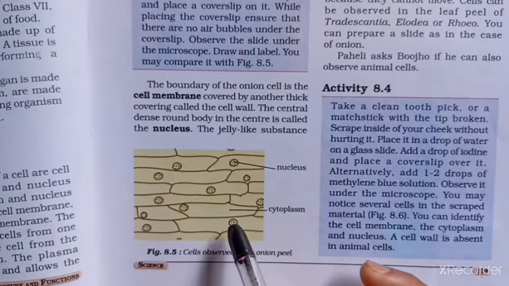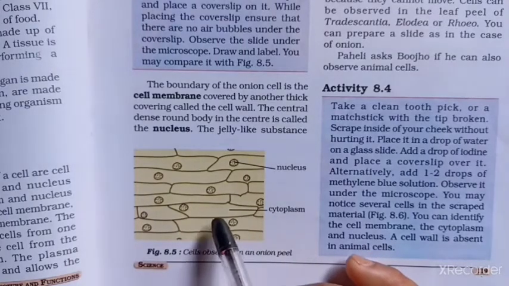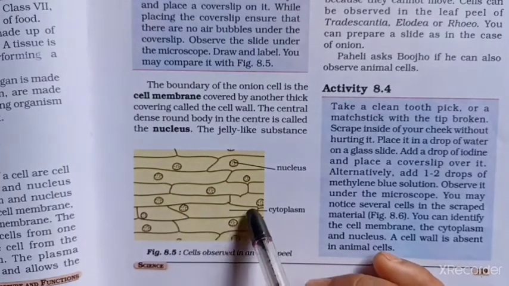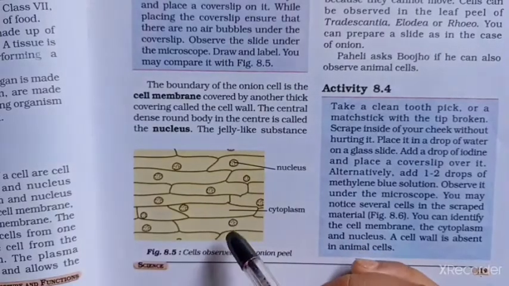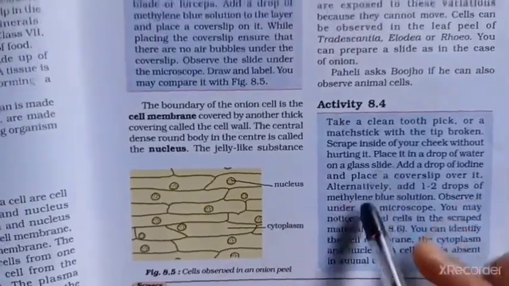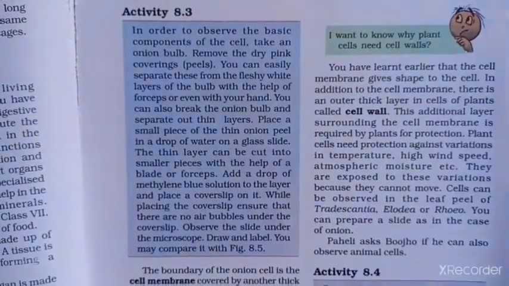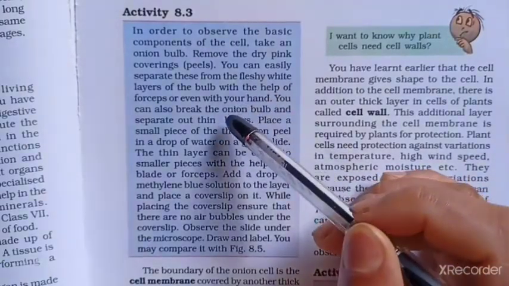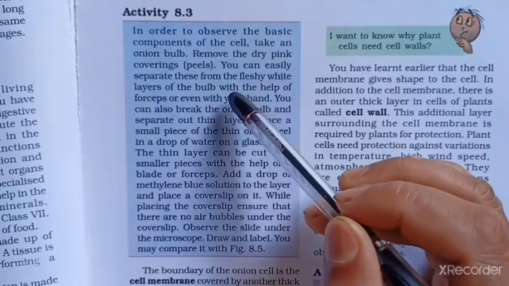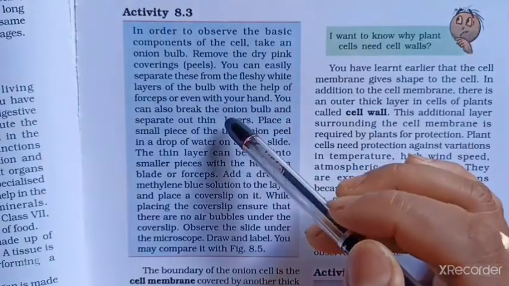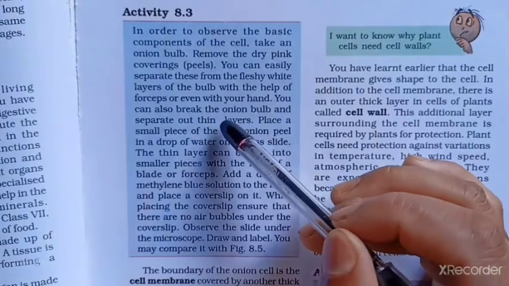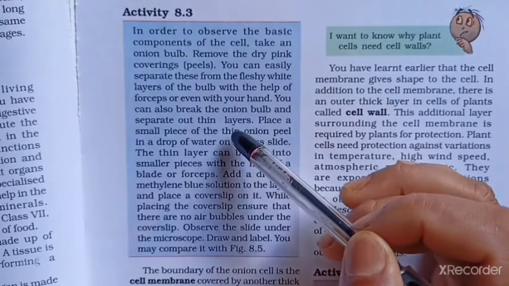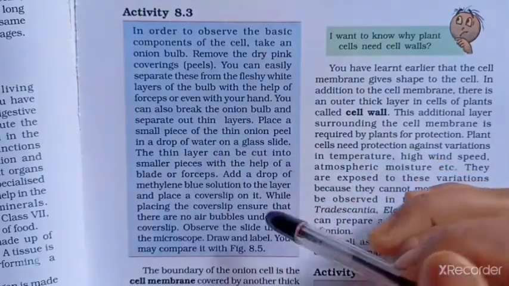Cytoplasm is the region in a cell between the nucleus and the cell plasma membrane. So here is the activity we have to do. We have to remove the pink covering peels of the onion and separate the layers of the bulb with the help of forceps, or even with our hand. We can also break the onion bulb and separate out thin layers.